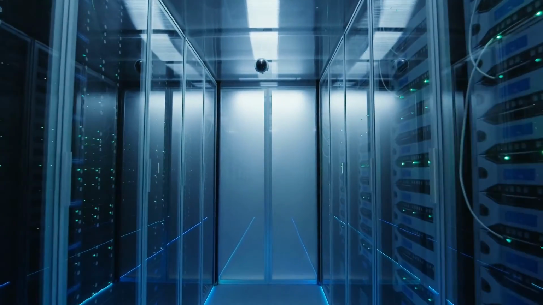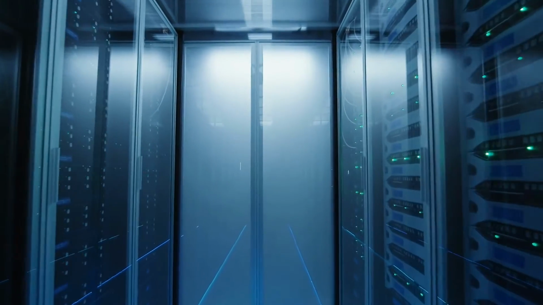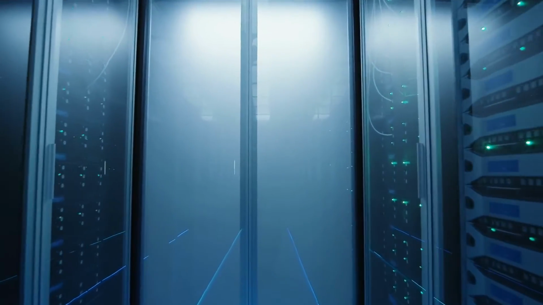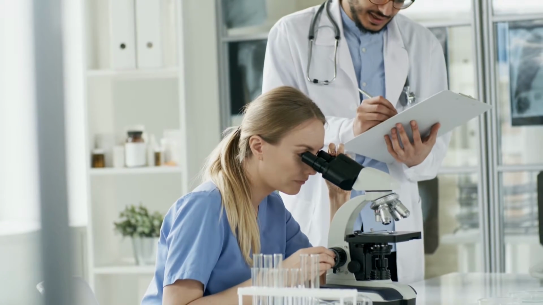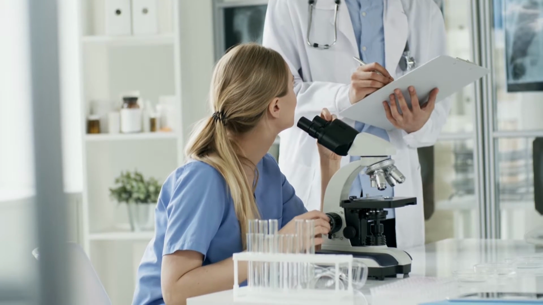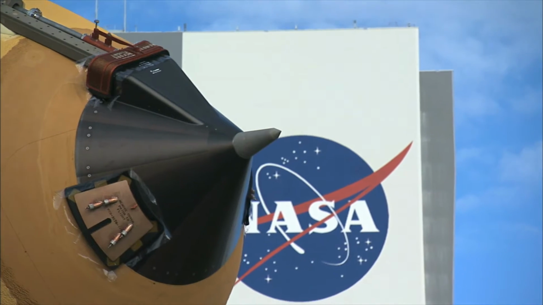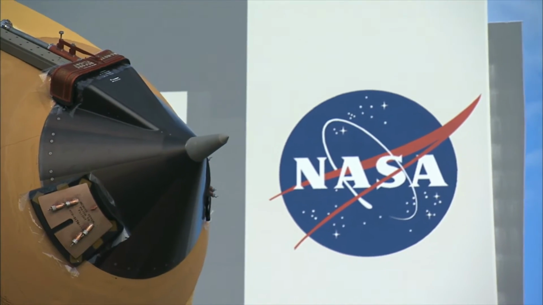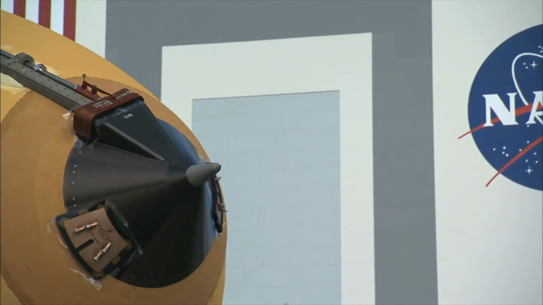The average hospital creates 665 terabytes or 665,000 gigabytes each year. And while they do use this to generate more income, they also use the data to map disease outbreaks and test alternative treatments. NASA uses big data to explore the universe. They hold information on everything from the latest climate data to the hidden secrets of Saturn.